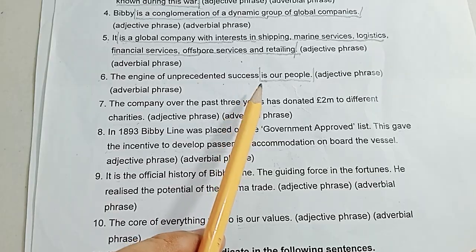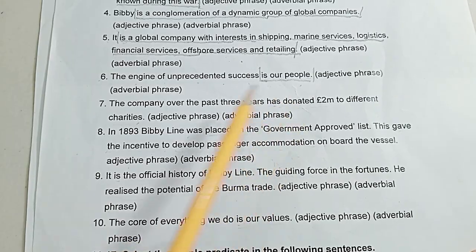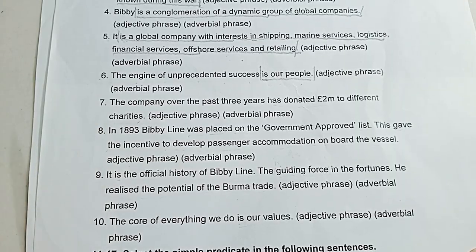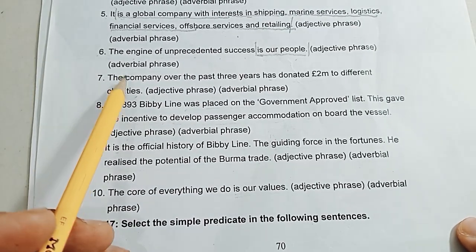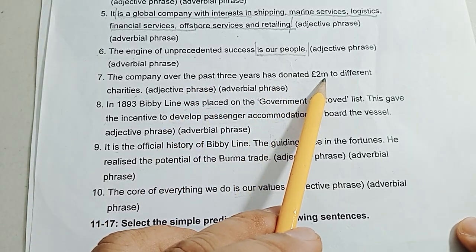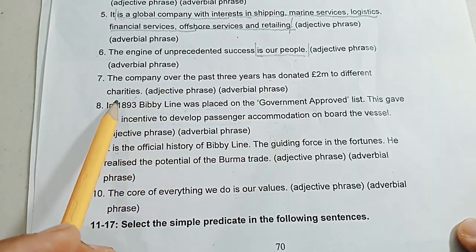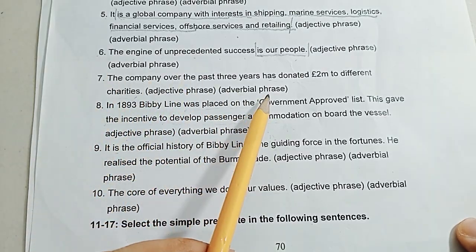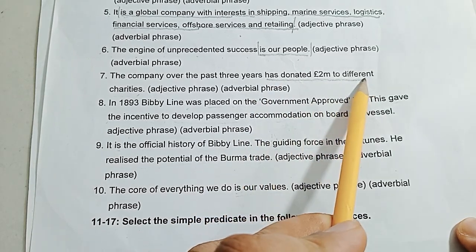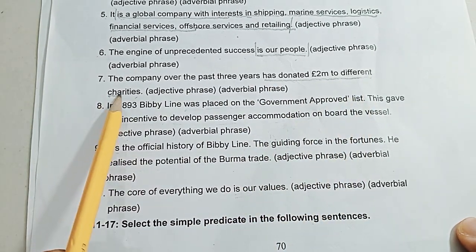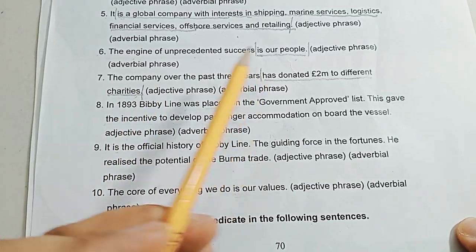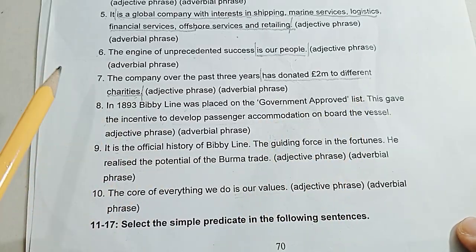Always start with the verb up to the last word of the sentence. Number 7. The company over the past 3 years has donated £2 million to different charities. Okay? The verb is has donated, and you get the last word, charities. So that is your complete predicate.